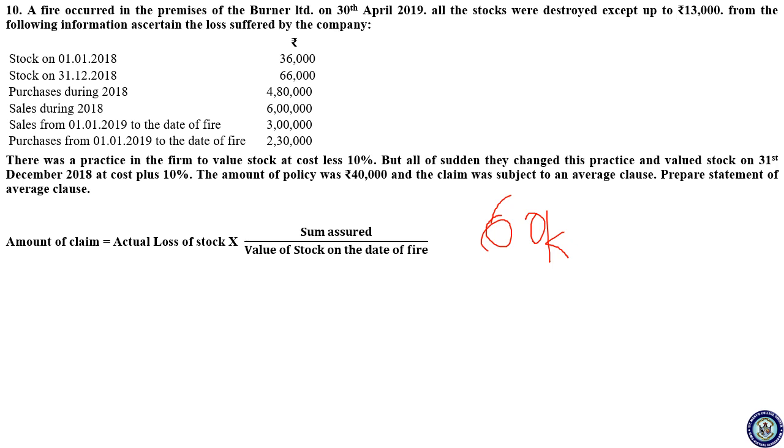My policy amount is 40,000. Means it is not that as my closing stock is 60,000, I could entirely claim the policy. No. But what is the actual loss I incurred? I incurred 47,000 only. Correct? I incurred 47,000, means what figure I can claim from the insurance policy, that you are calculating here.